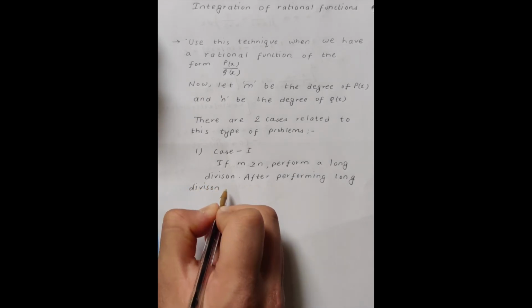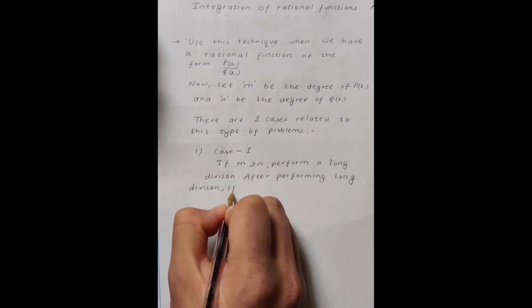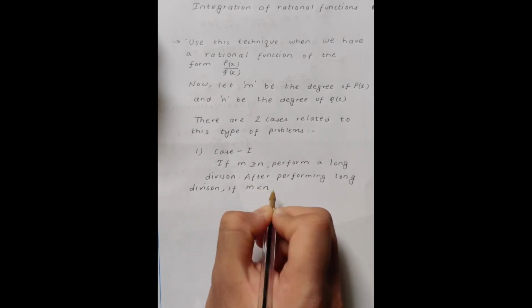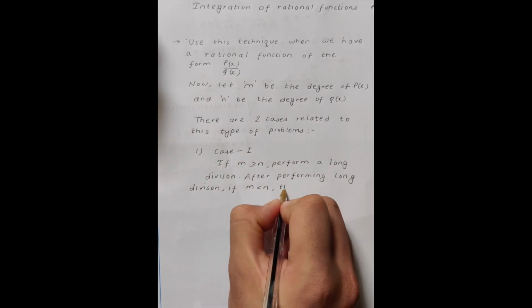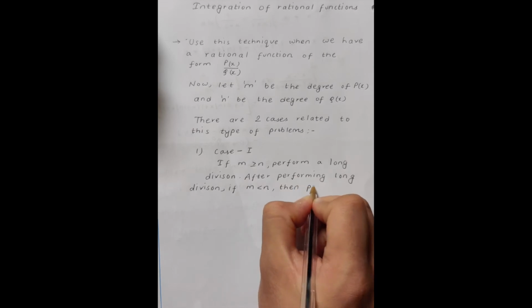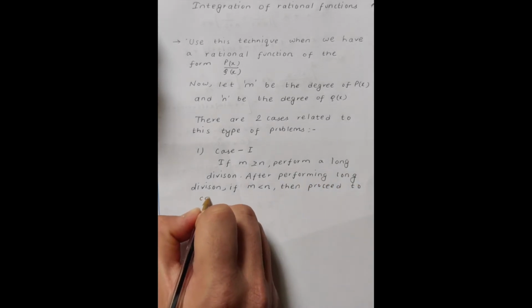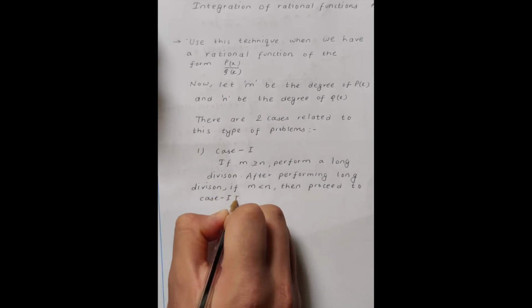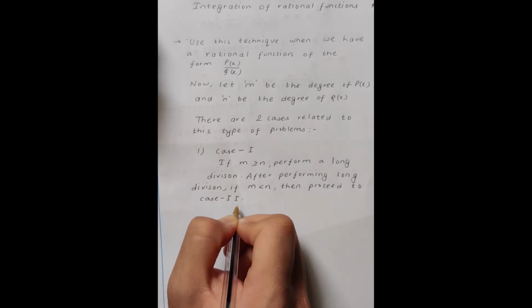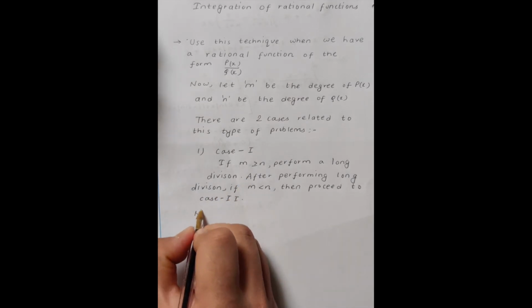After performing the long division, we need to rewrite the initial division, and in a lot of cases we need to apply the second case to obtain the final solution.